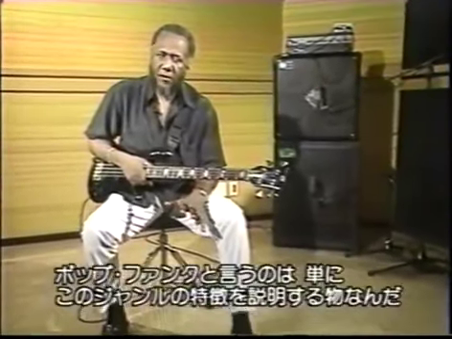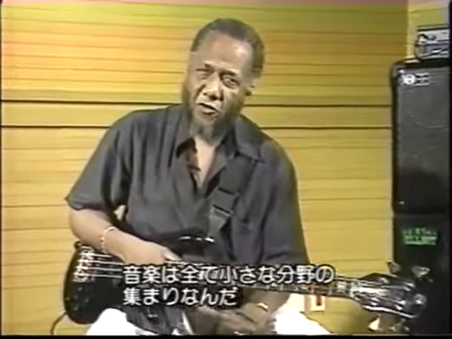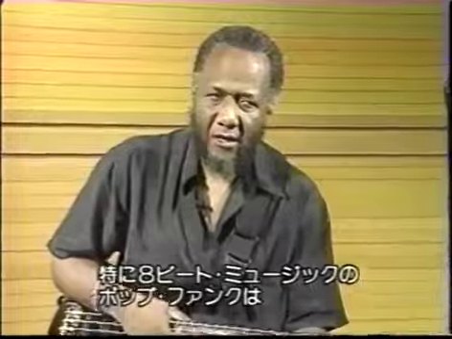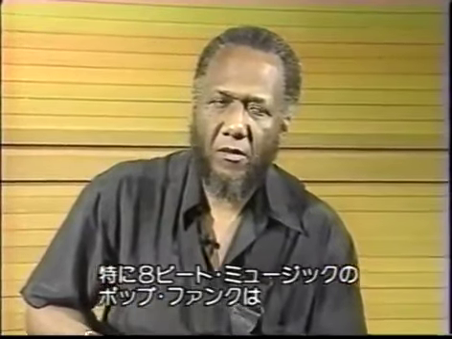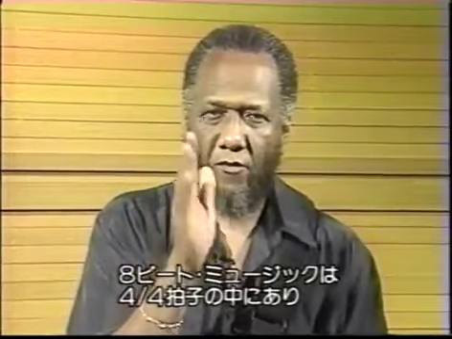These categories, again, are just names given to categories so they can be explained. It's all a fusion of many categories, but in particular, pop funk, 8-beat music. The 8-beat music is really the inside, it's really still 4/4. 1, 2, 3, 4. You got boom, ba, boom, ba, boom, ba, boom, ba, boom, ba, ba.